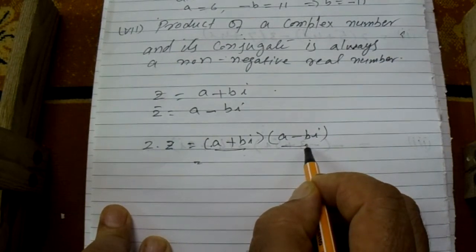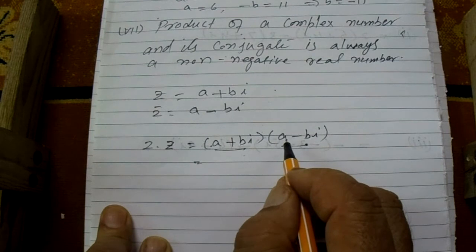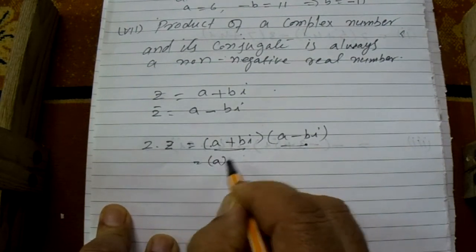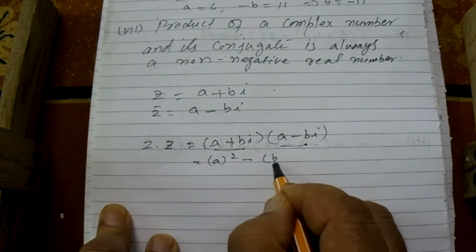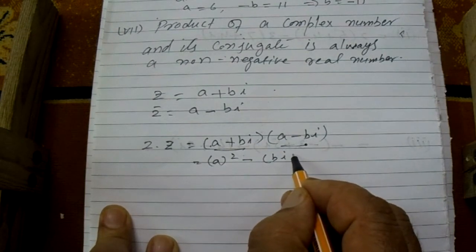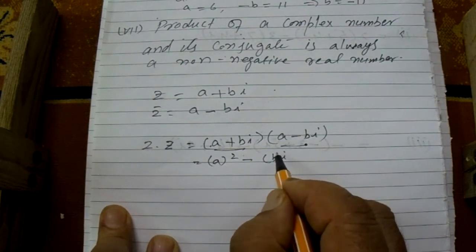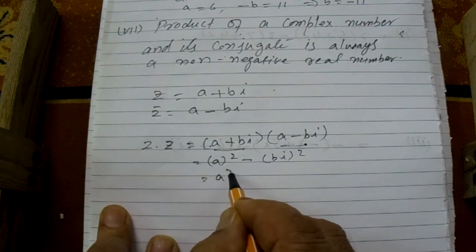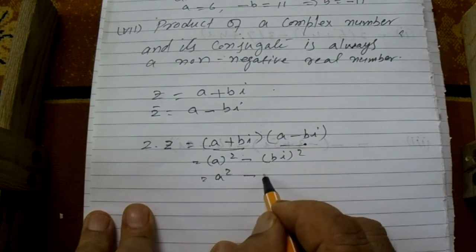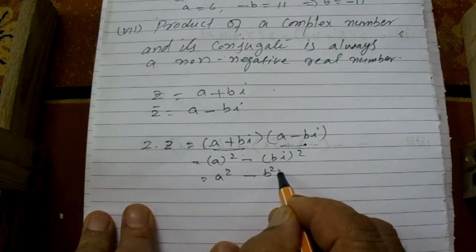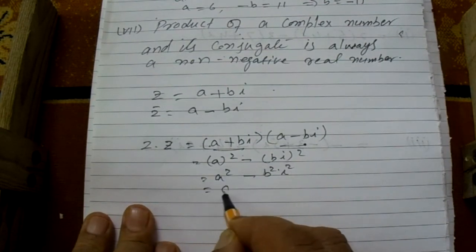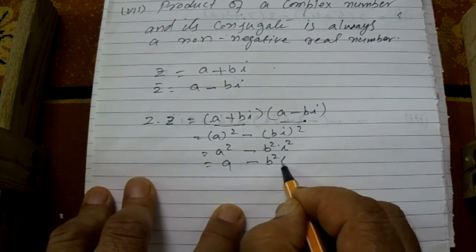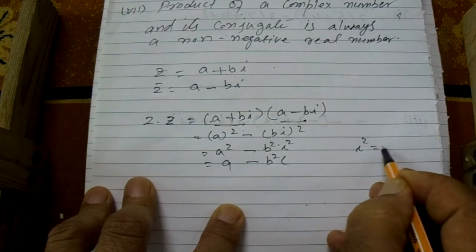Now this is the a plus b, a minus b formula. We can use the formula a square minus b square is equal to a plus b into a minus b. You write here a square minus b iota also square. This is equal to a square minus b square and iota square. Now a square minus b square, and we write iota square is equal to minus 1.